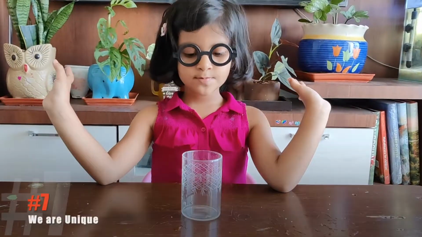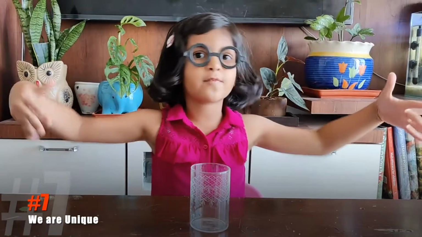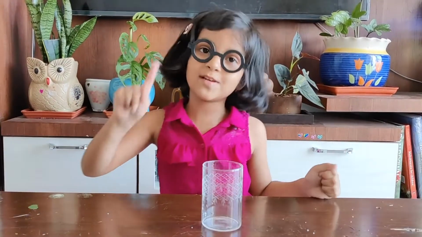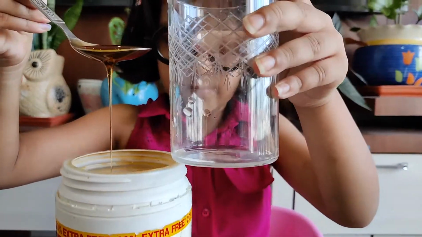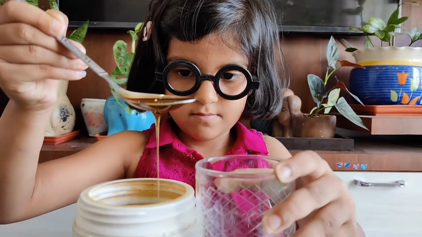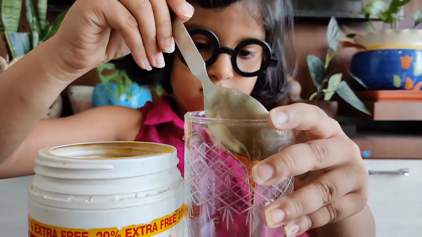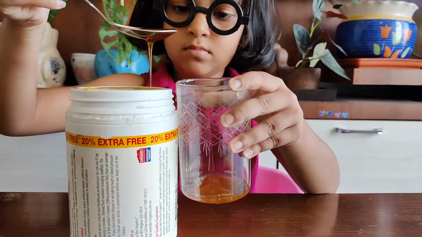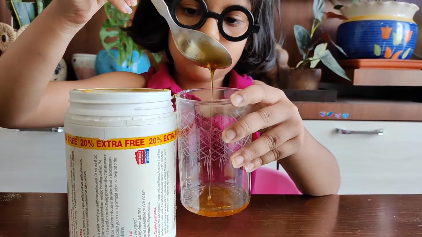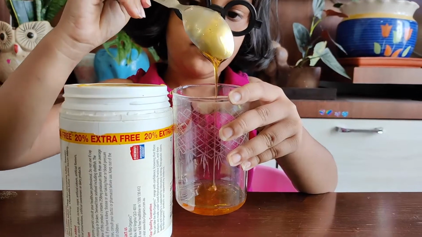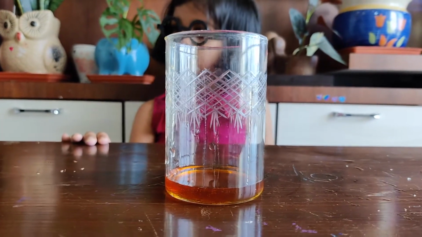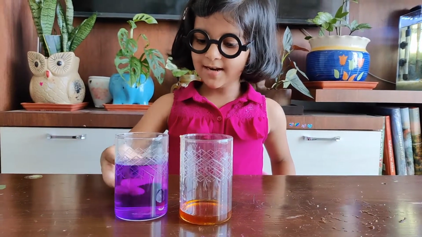For the last experiment, we need different kinds of liquid. First we'll put honey. This is colored water.